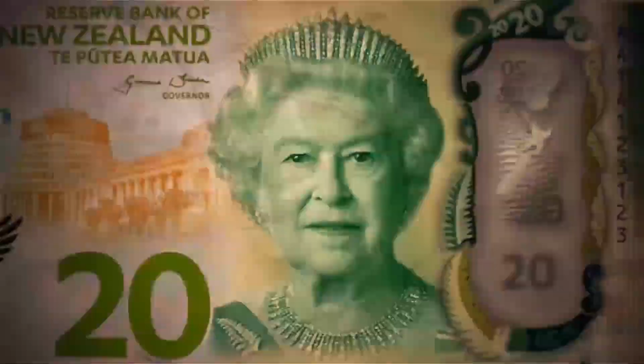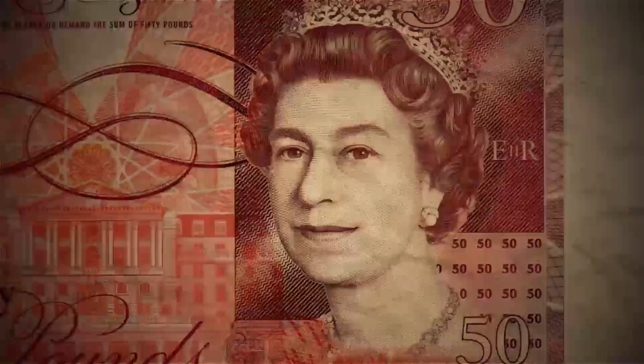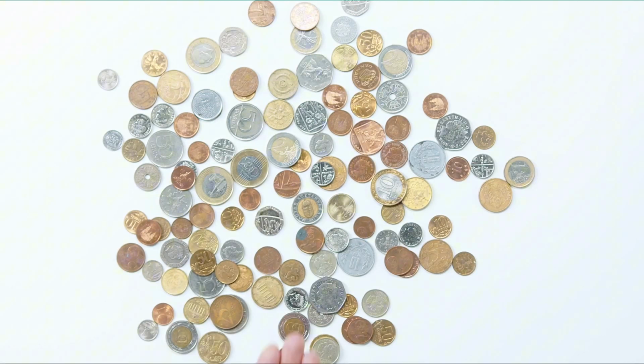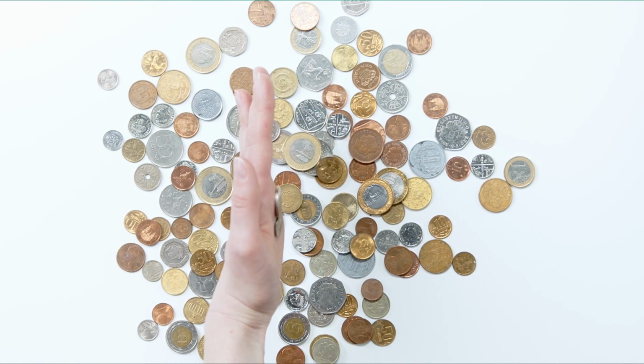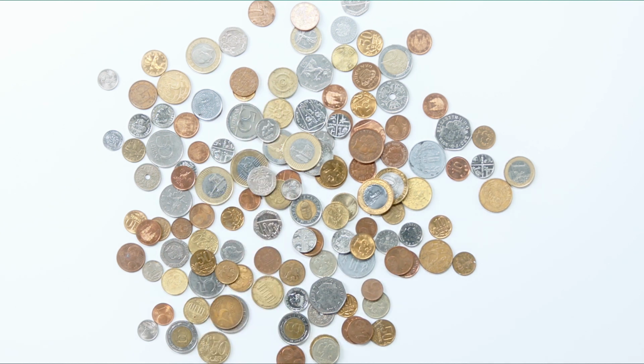In the next video, we're moving to one of the most interesting currencies in the market, the Japanese yen, a currency known for its extremely low interest rates and its powerful role as a safe haven asset. You don't want to miss that one.